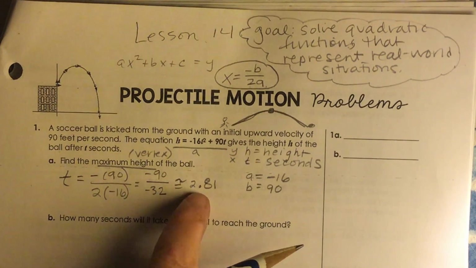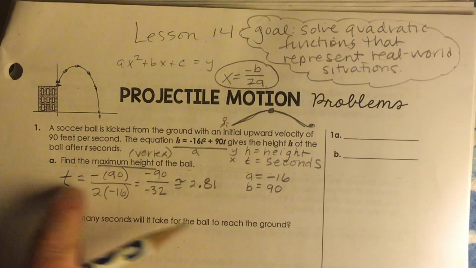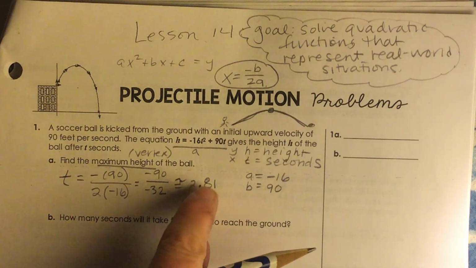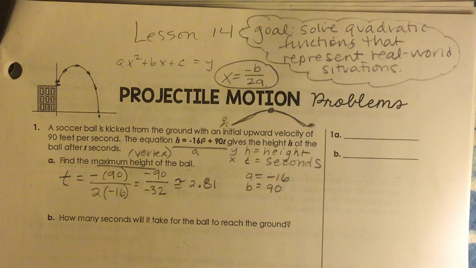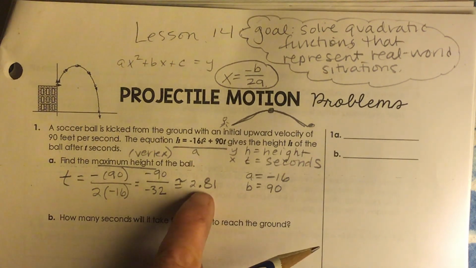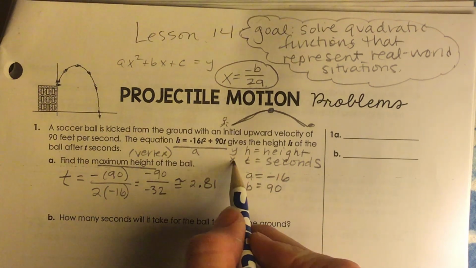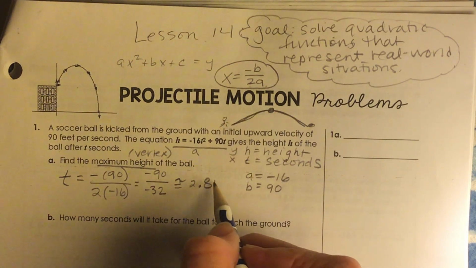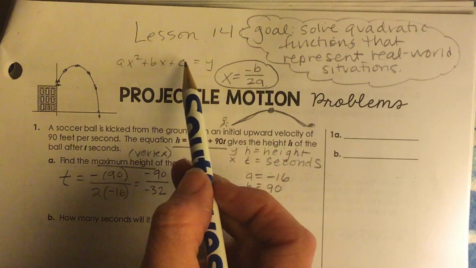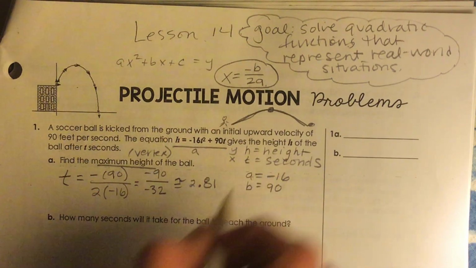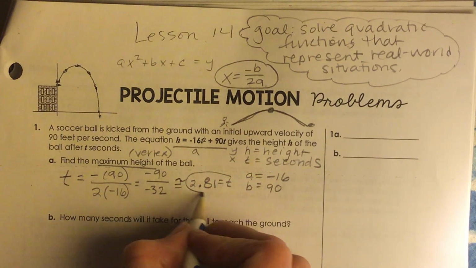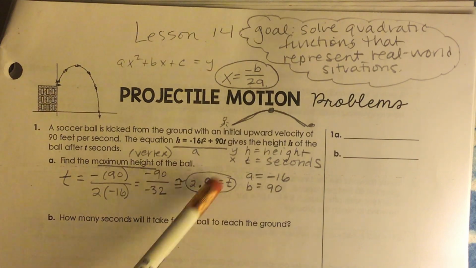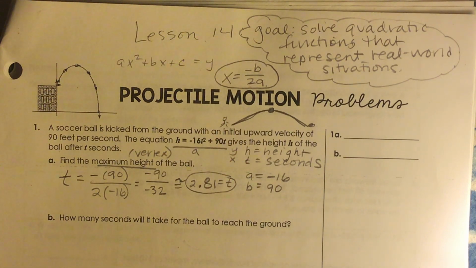So what does this mean? I just got the time, right? 2.81 is part of my height, right? But it's not the height, it's the time. So what I'm really trying to do, and if you remember going back lessons ago, when we found our x, we substituted whatever that x was back into the standard equation to get our y. Well, we're doing the same thing, but with t and h. So this is t. So I'm going to substitute that value for t back into this initial equation.